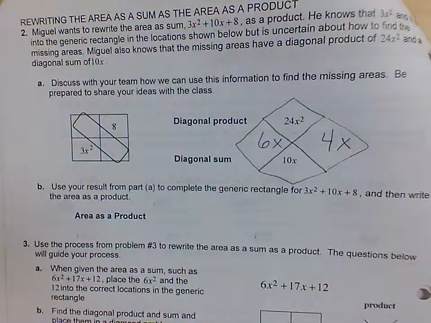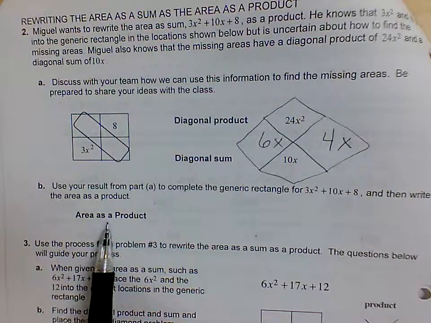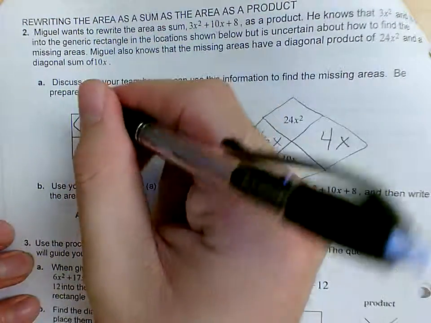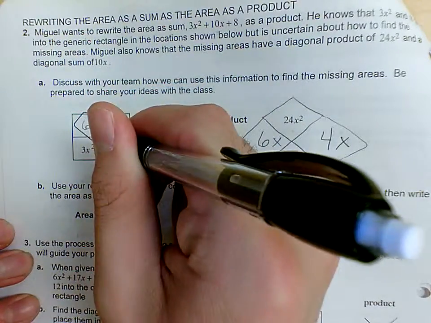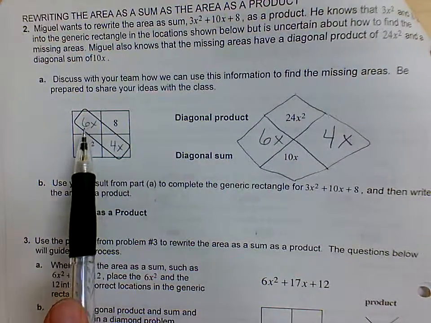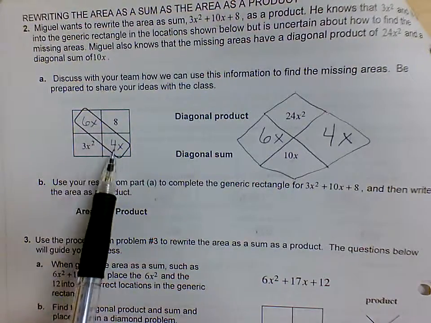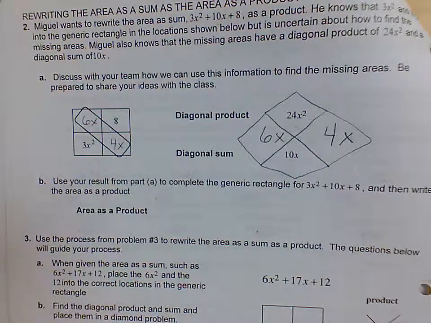So we are going to use that information and plug it into our square or our box so that we can get part B, the area as a product. So we're going to put the 6x here and the 4x here. It does not matter one bit whether you put the 6x here and the 4x there, or if you switch those and put the 4x here and the 6x there, you will get the same exact answer.